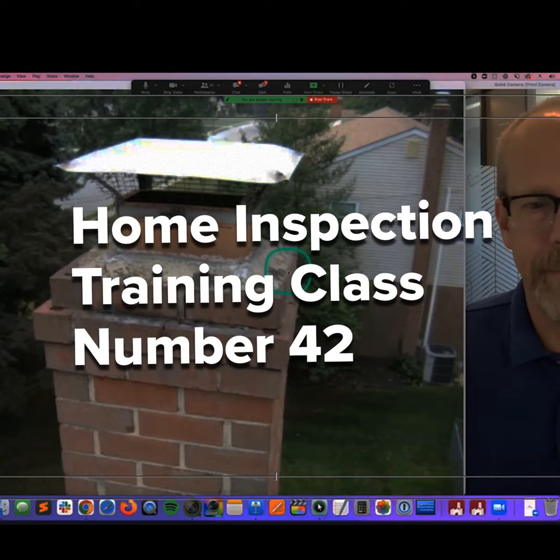I'm just going around the house and checking a representative number of windows. This one is cracked and it has been duct taped, thank goodness.